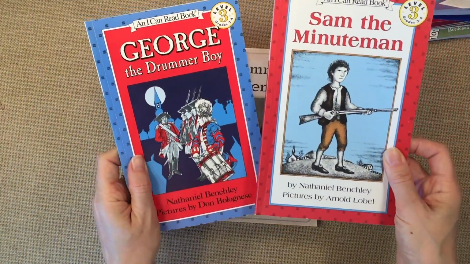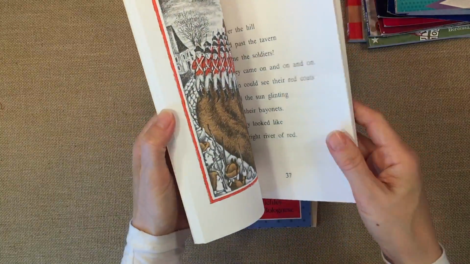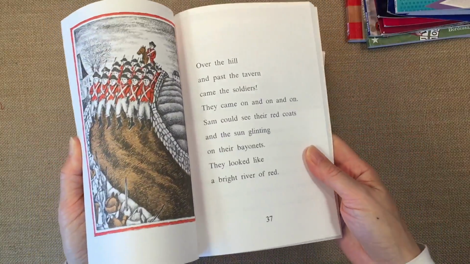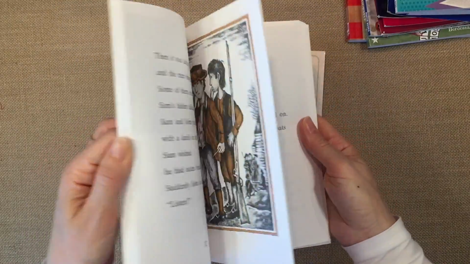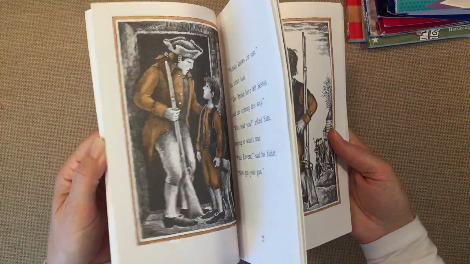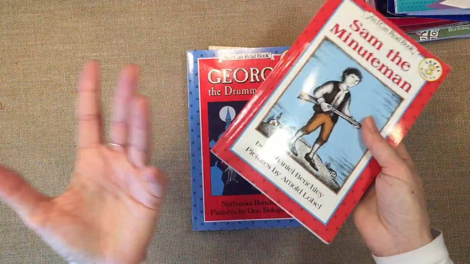Sam the Minuteman and George the Drummer Boy are super easy books. Well, he's in 5th grade, so super easy for him. This might be like, say, 2nd grade level, possibly. Has some illustrations, really simple story. He read this in 20 minutes.